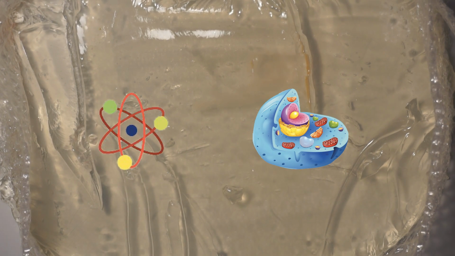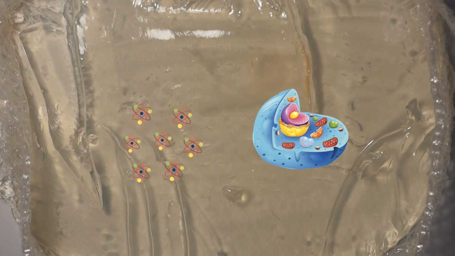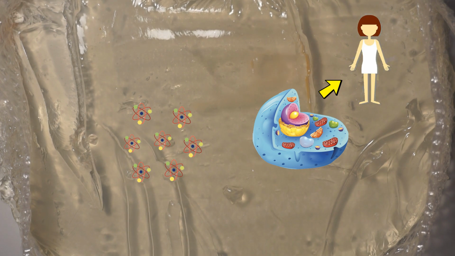The most common question at the start of this topic is what's the difference between a cell and an atom? Cells are small, they're the building blocks of all living things, but atoms are even smaller, they're way smaller. And it's estimated that there are as many cells in your body as there are atoms in a cell. So cells are made up of billions of atoms.